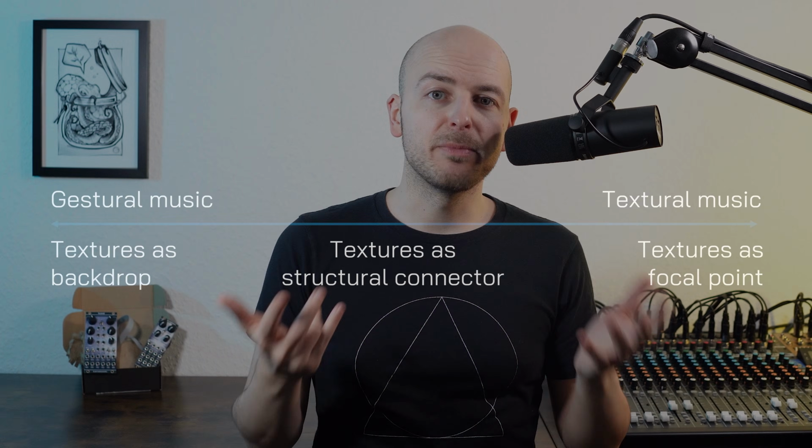Very often, the main role of texture in a music piece will change over time as well. And that's a lot of use cases for us as music composers. So what makes a good texture? Well, the answer to this question will heavily rely on the function of the texture in the first place.